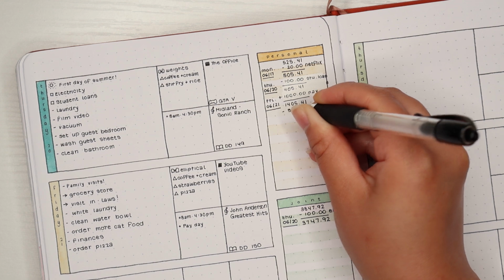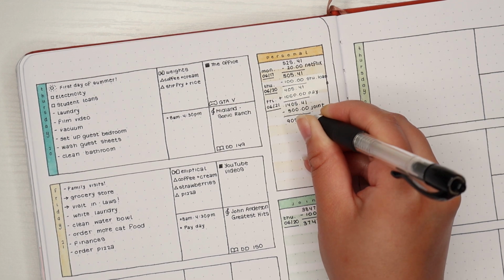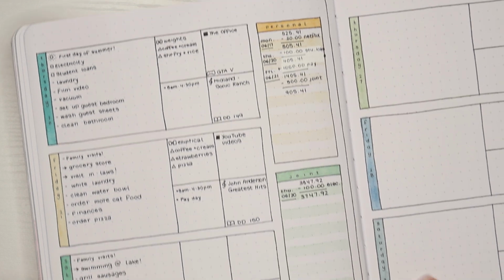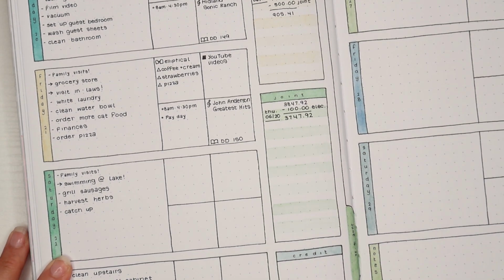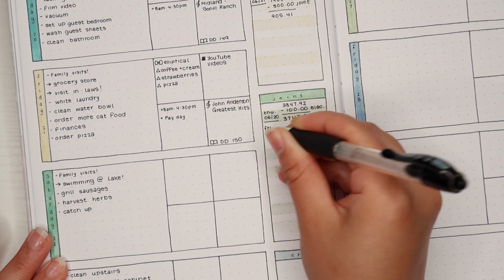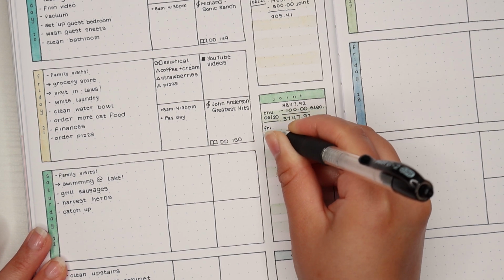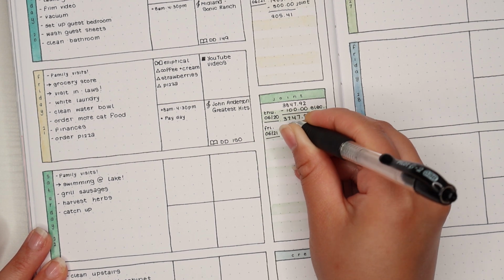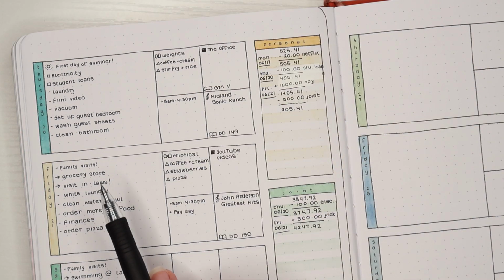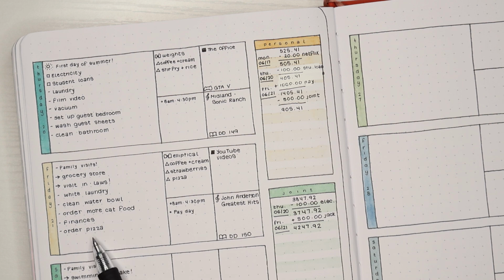It would be at this point in my weekly expense tracker that, let's say, I transferred over $500 to the joint account. So that'll leave me with $905.41. And then with that, I'll also add it to my joint account. So I'll make a new line for Friday the 21st, and then I will add that 500 down here. And then that day, as you can see, I went to the grocery store and I ended up ordering some cat food and then ordered some pizza.